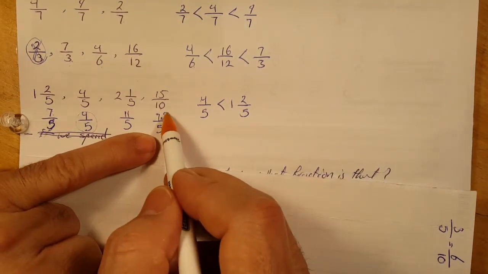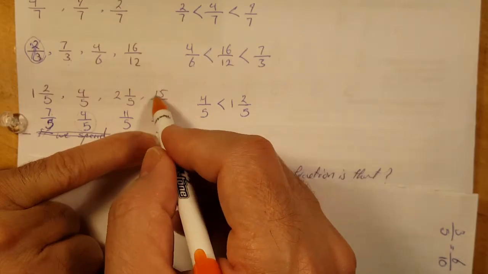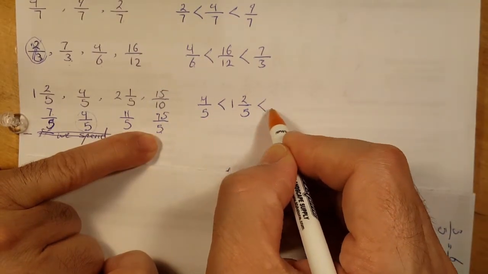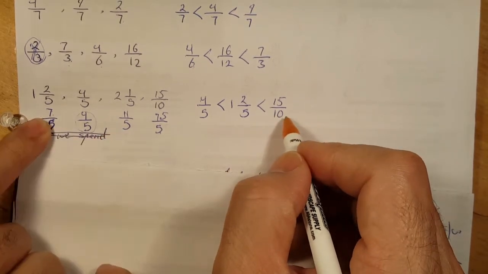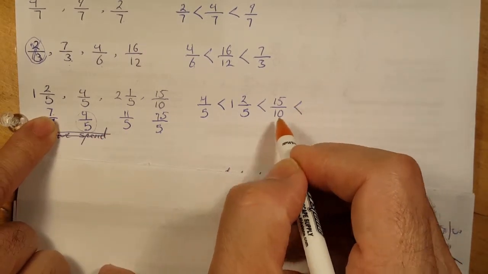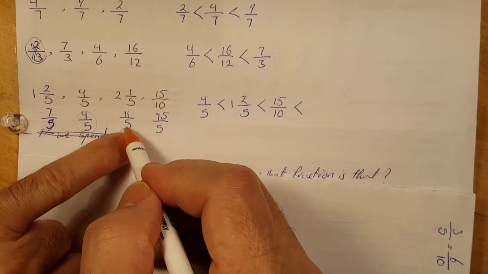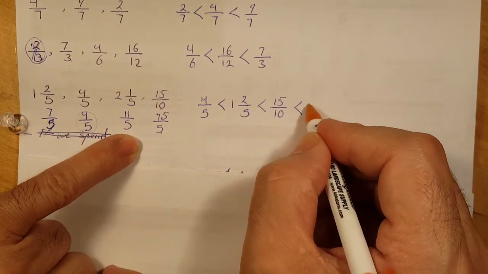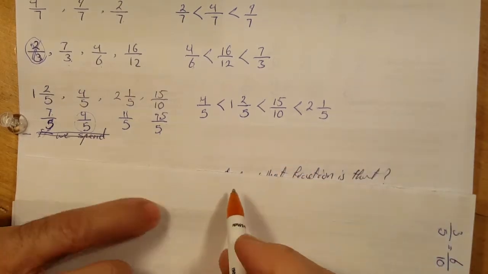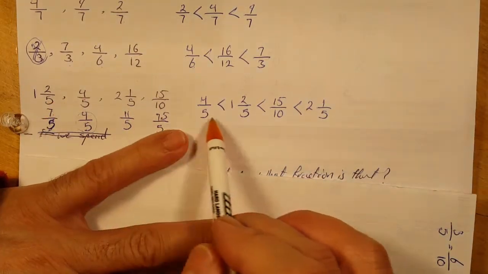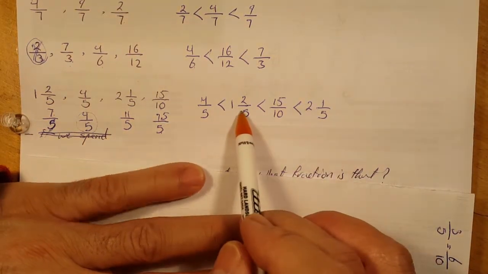Then 7.5 over 5, which is 15 over 10. Next, 11 over 5, which is 2 and 1/5. So we order this as this.